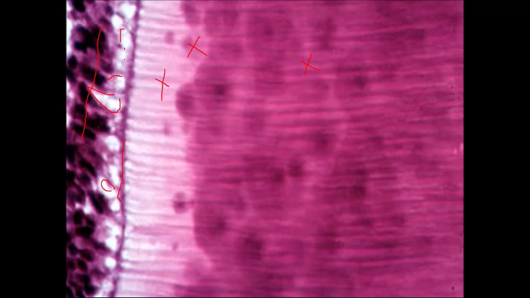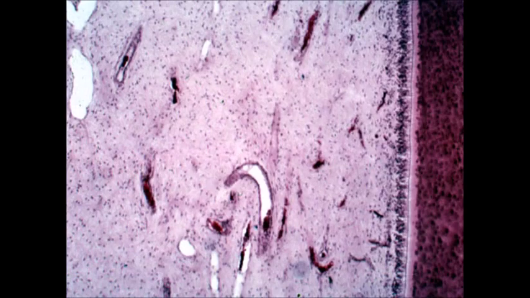The cell-free zone provides space for movement of the odontoplasts while they are producing the secondary dentine. Look at this image. Here I can see the bulk of the pulp, the core of the pulp. I can identify the dentine, the odontoplastic layer, and here I can see the cell-rich zone. Here is the cell-rich zone.